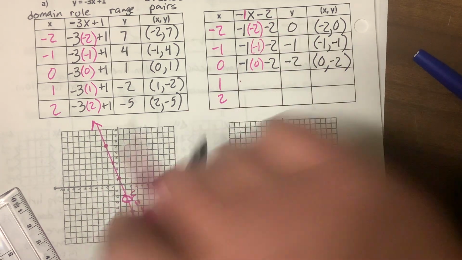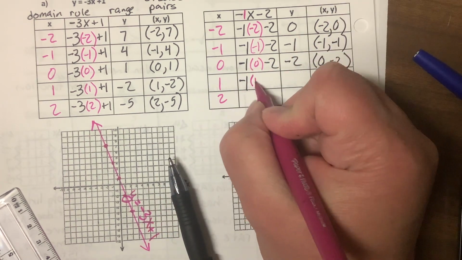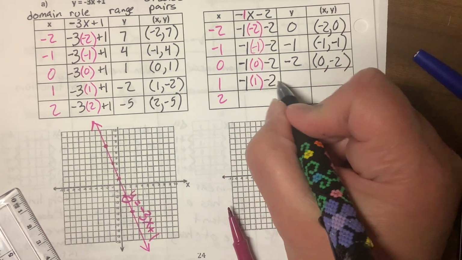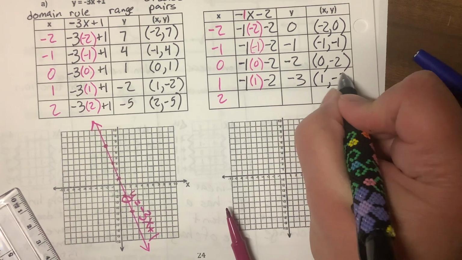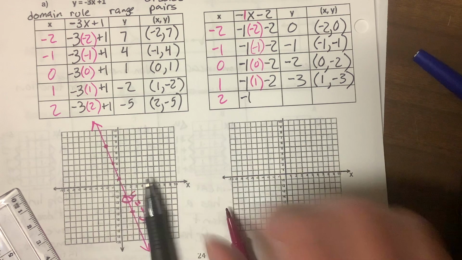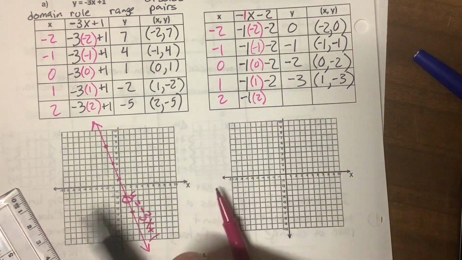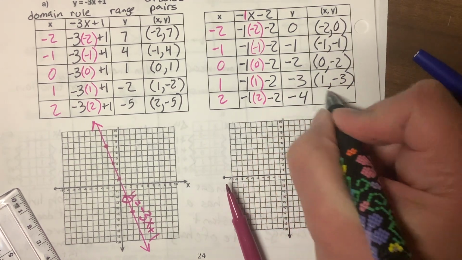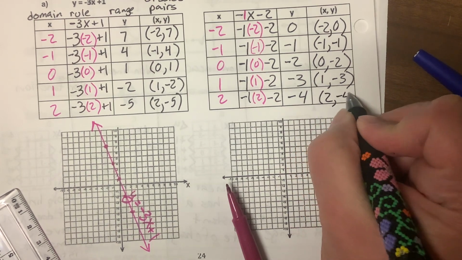Oh, I forgot to write the negative 1. That would have been bad, huh? Negative 1 times 1 is negative 1. Minus 2. Negative 1 minus 2 is negative 3. So I have the point 1, negative 3 to graph. Okay. Negative 1 times 2 is negative 2. Negative 2 minus 2 is negative 4. And I have 2, negative 4 to graph.